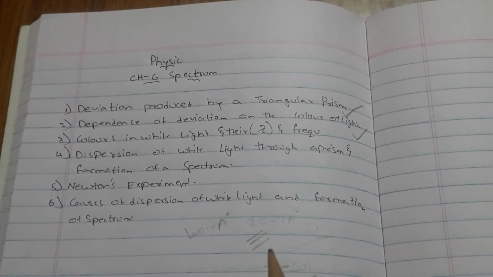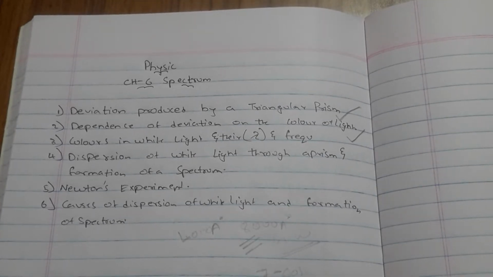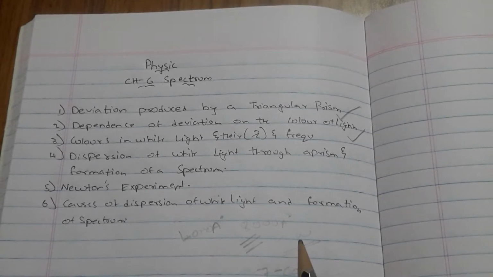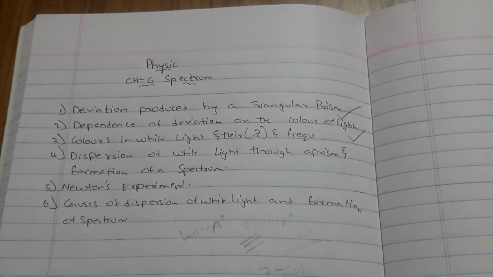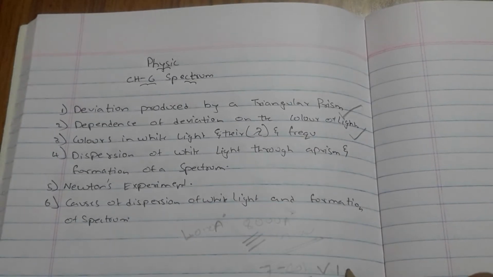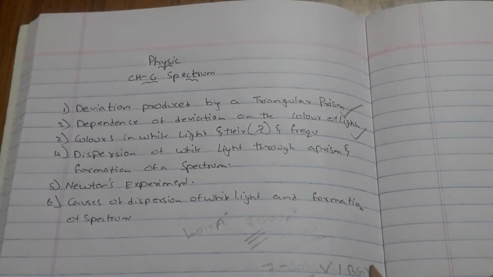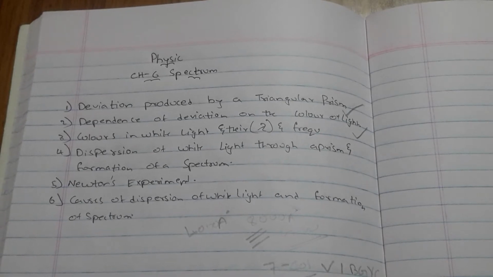You know that every white color ray consists of 7 colors. That is, as you see in a rainbow, all these colors: violet, indigo, blue, green, yellow, orange, red.